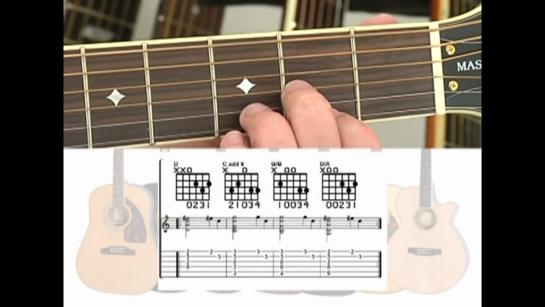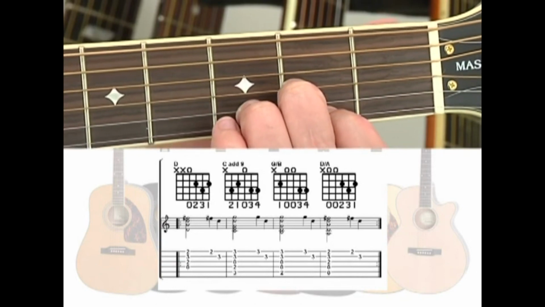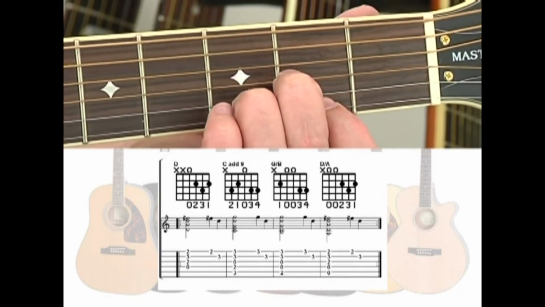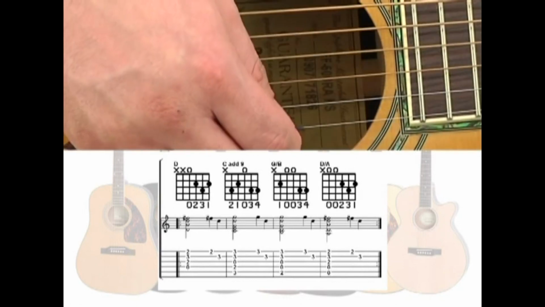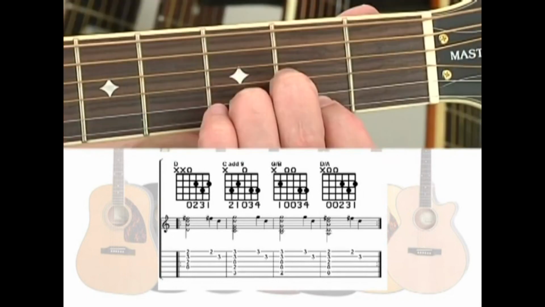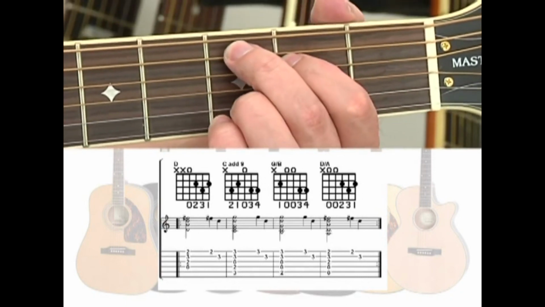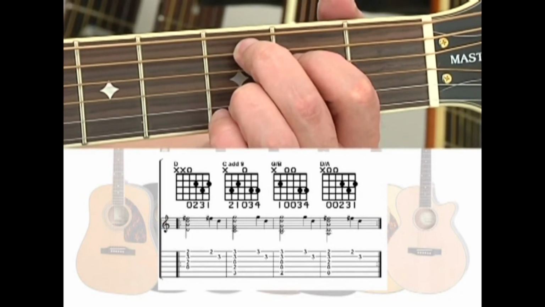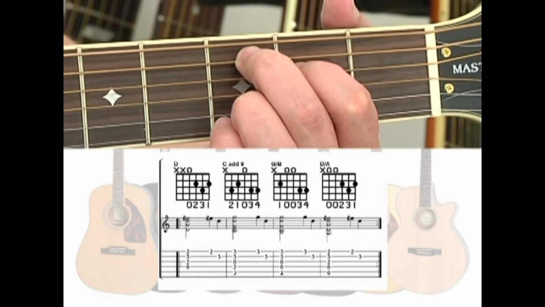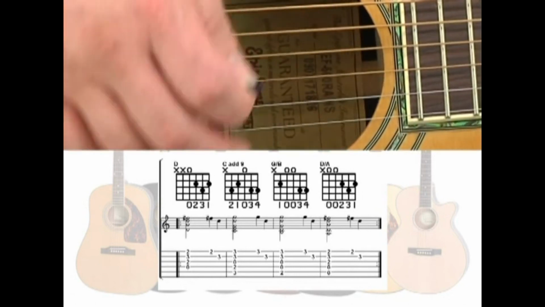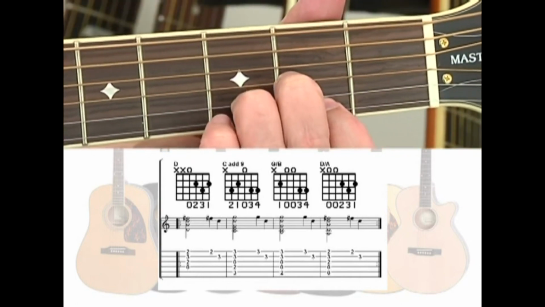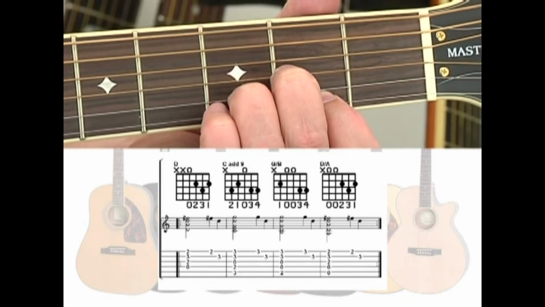Now let's take the same rhythm, but instead of strumming the full chord, we will arpeggiate some of the notes. Starting with D, strum on 1, hold for 2, pick the first string chord note for count 3, pick the second string chord note for count 4. Switch to the C add 9 and apply the same rhythm pattern. Strum for 1, hold for 2, pick the first string on 3, pick the second string on 4. To G/B, 1, 2, 3, 4, to D/A, 1, 2, 3, 4.